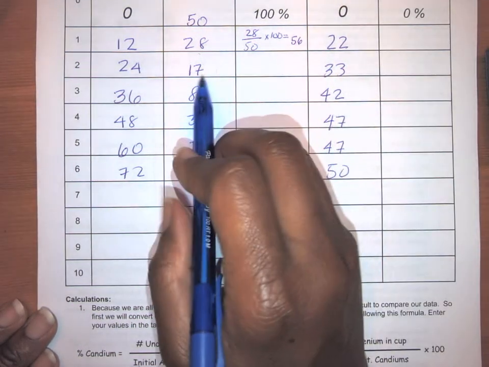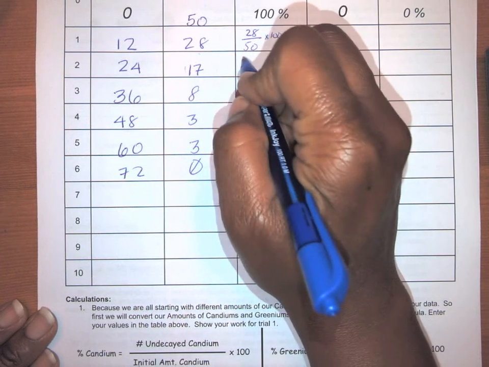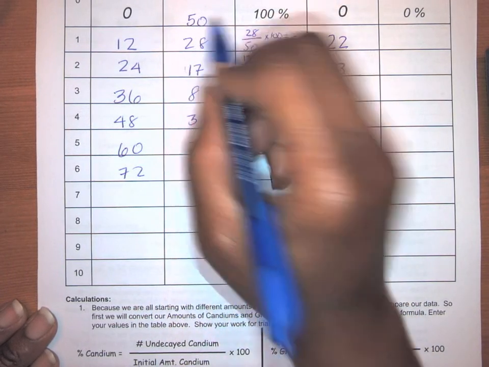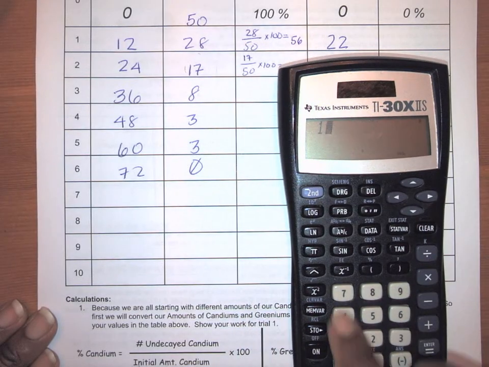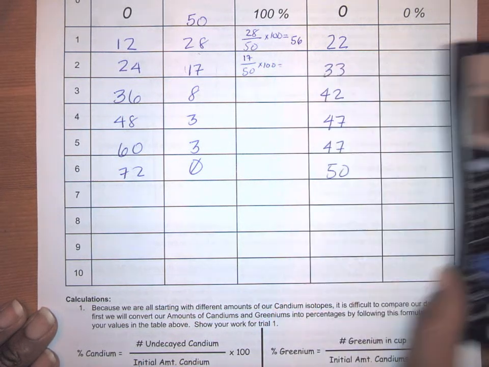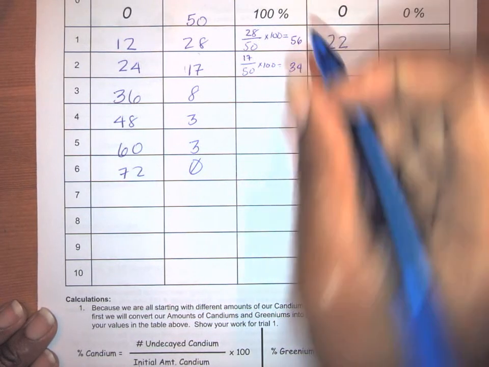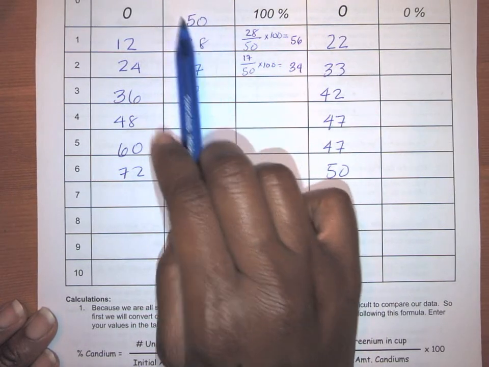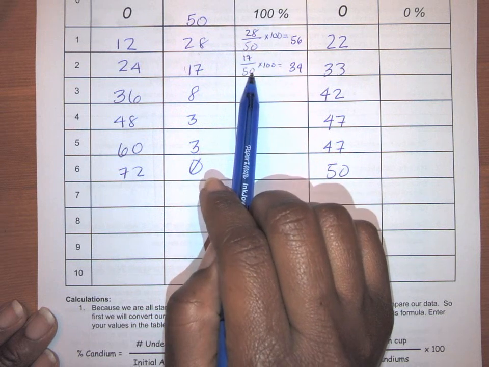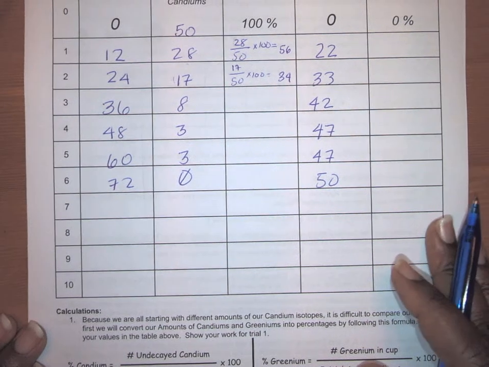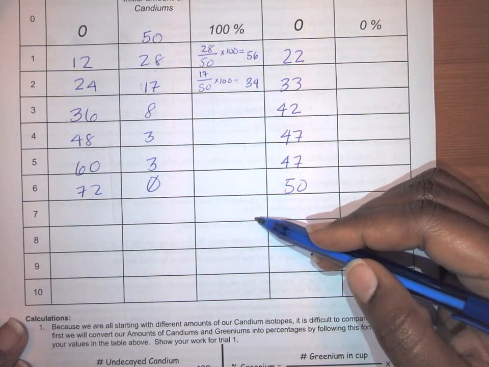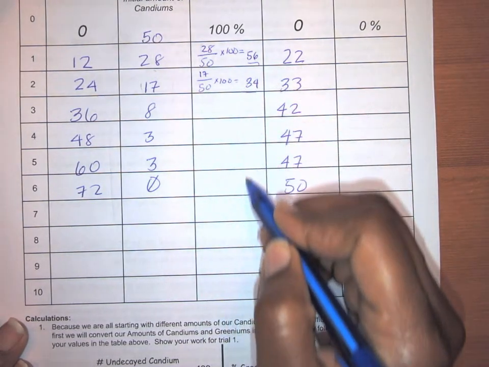All right, I'm going to do the same thing here. This time I would take the 17, which is the undecayed, divided by my initial amount, which is 50, times 100. And I put that in my calculator, and I get 17 divided by 50, which is a decimal. Then I multiply it by 100 to make it a percent, 34%. Okay, and so on. Now, remember, you're going to use your numbers. So I have 50. If you have 52, that's the number that would go in the bottom. If you had 39, that's the number that goes in the bottom. So use your numbers. You're going to continue that on so you get all the percentages here. And so these values would be the percentages, and fill that in.